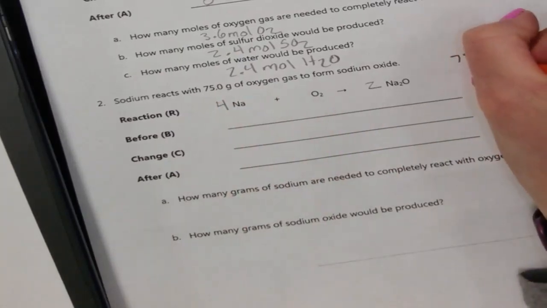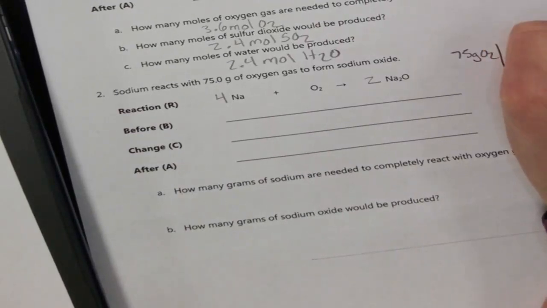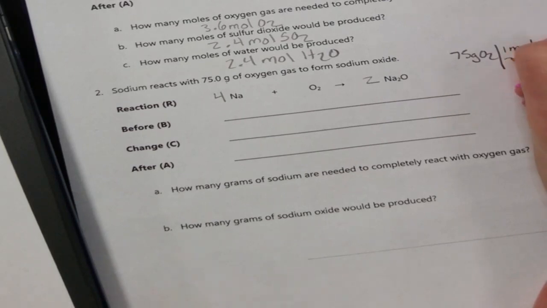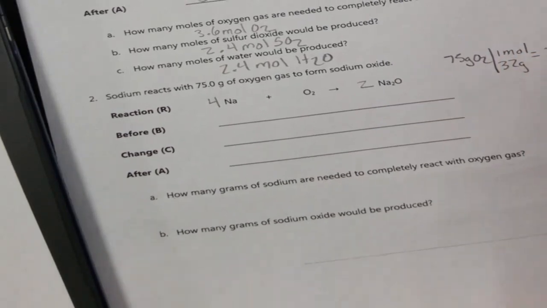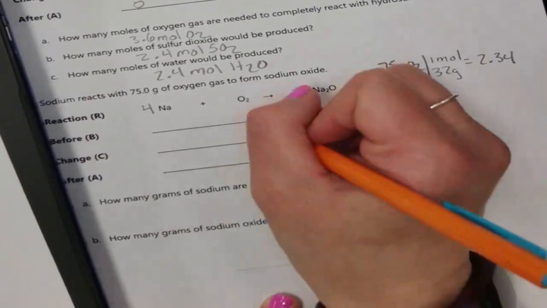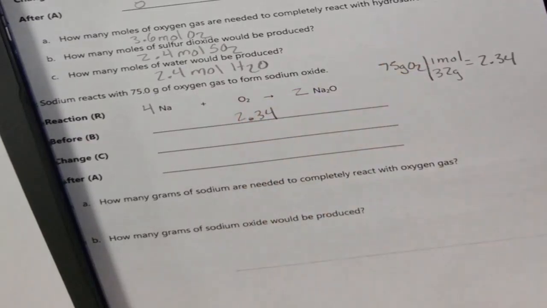So my next step, I'm going to convert my grams of oxygen gas into moles, where 1 mole is the mass of oxygen from the periodic table, so that gives me a value of 2.34. So how many moles of oxygen do I start with? 2.34 moles.